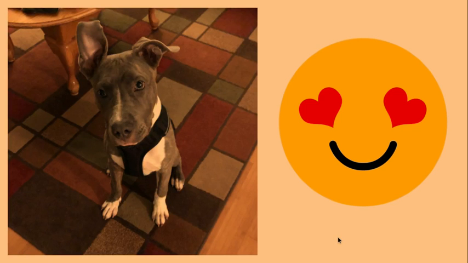Oh, and there's Stony again. This is when Stony was a little bit younger. He was much smaller. And look at his little mismatched ears. One was always sticking up, and then one was always kind of folded down to the side.